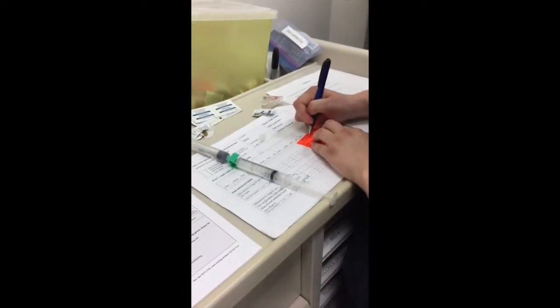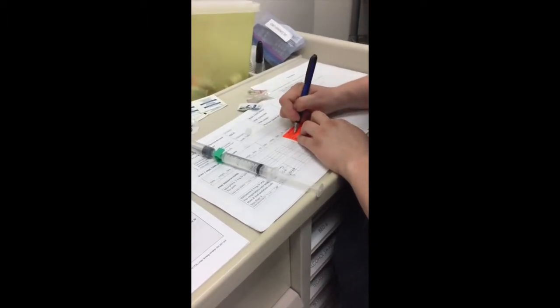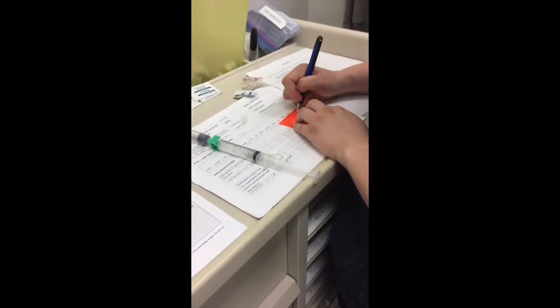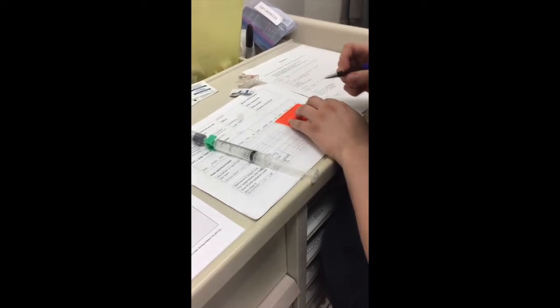I need to make sure I make my med label. For Smith, Evelyn in 206A. Morphine 2 milligrams. And then there is going to be 2 mils.